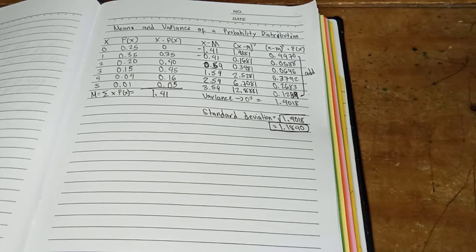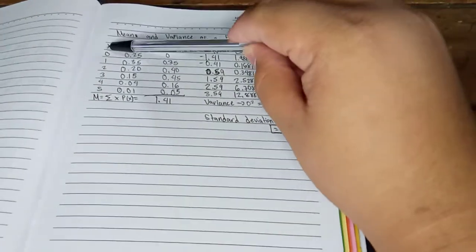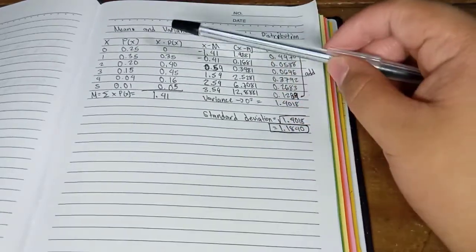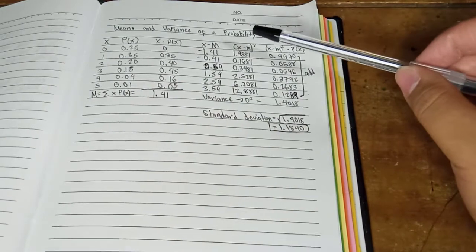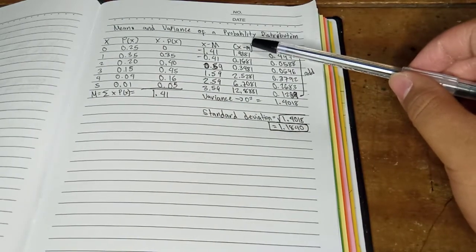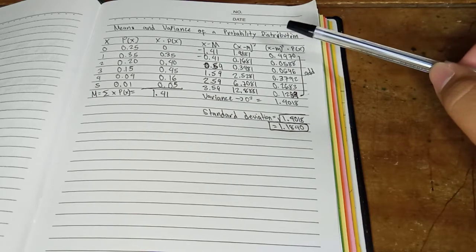Moving on, we are going to discuss now the mean and variance of a probability distribution. Here's how we're going to solve it. Here we have x, px, x times px, x minus m squared, and the last, x minus m squared times px.